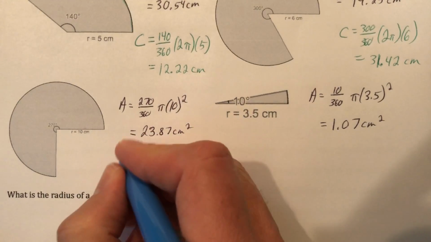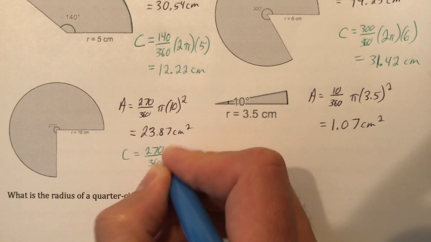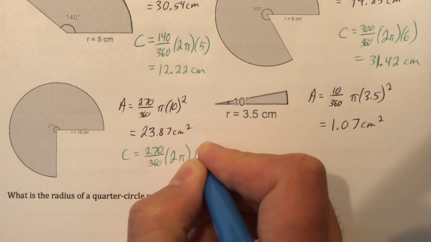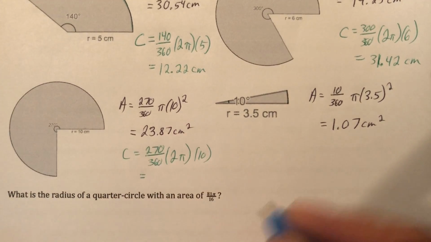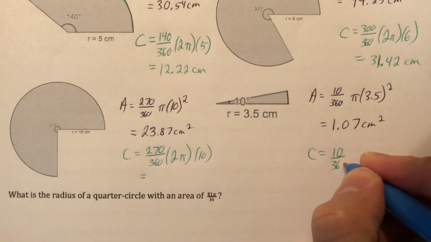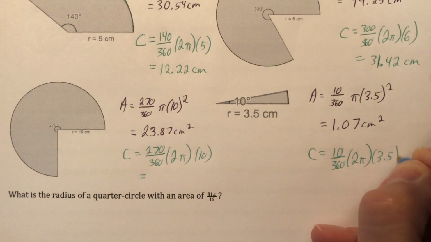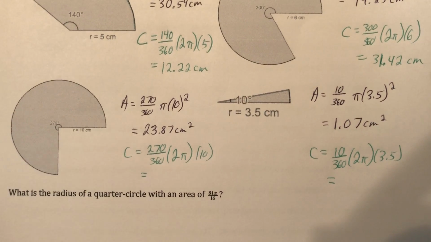Okay, let's do the same thing here. Circumference, this will get really boring very quickly. 270 over 360 times 2 times pi times 10. Let's just go ahead and write that last one. This one's going to be 10 over 360 times 2 times pi times 3.5. And we'll crank out a couple answers. They're both going to be in centimeters.